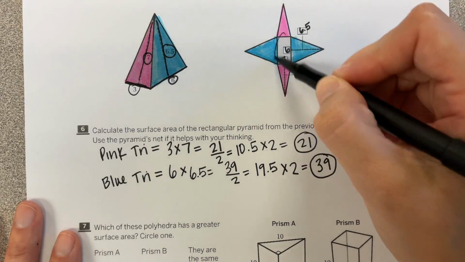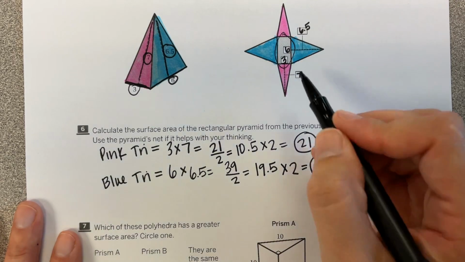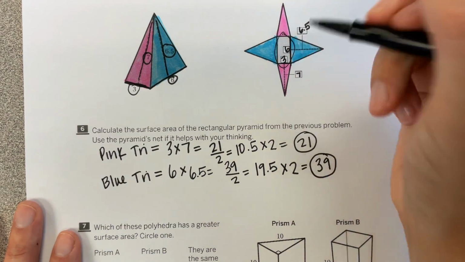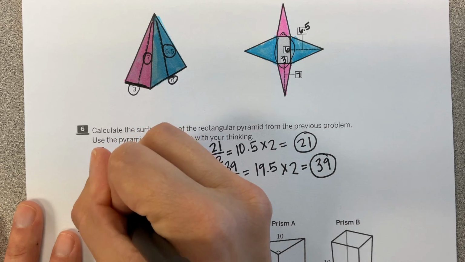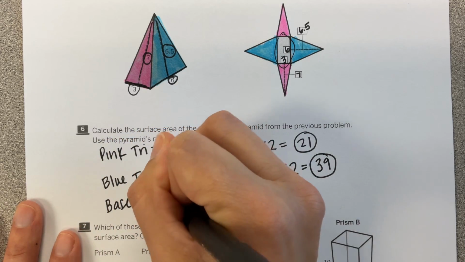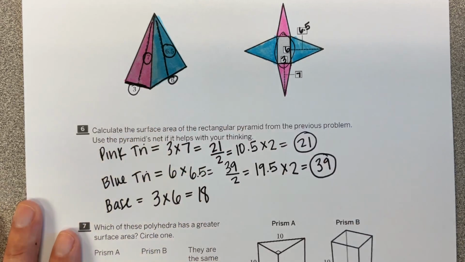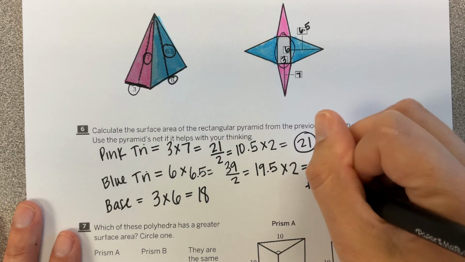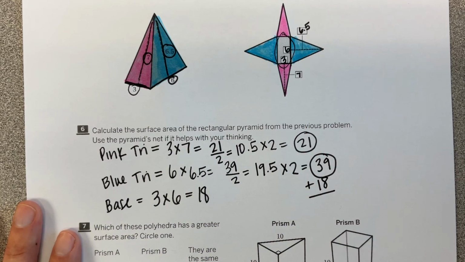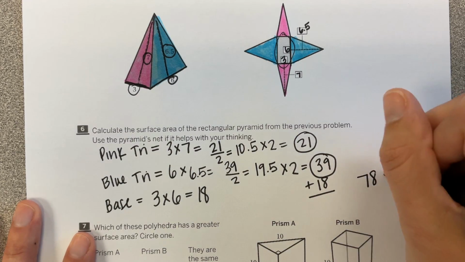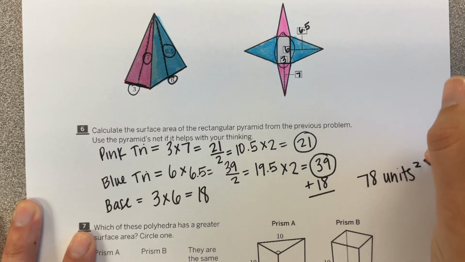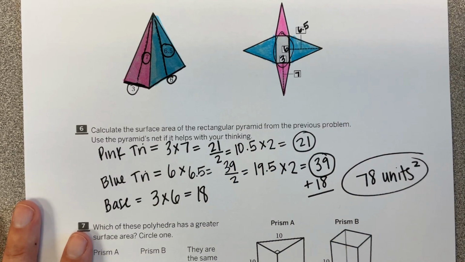Now the last thing we need is our base, which has the dimensions 3 by 6, and it's a rectangle. So we're just going to do 3 times 6, which is 18. Now I'm just going to add those together. 39 plus 21 plus 18 gives us a total surface area of 78 units squared. And we're going to stop there.